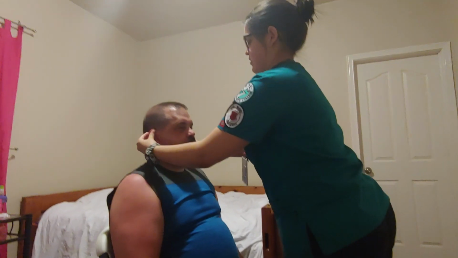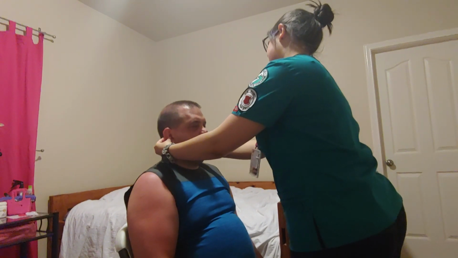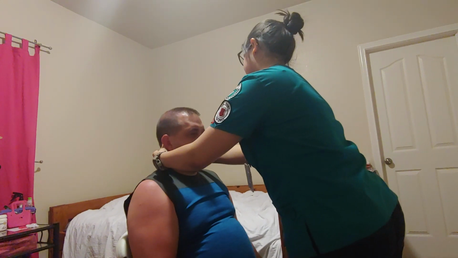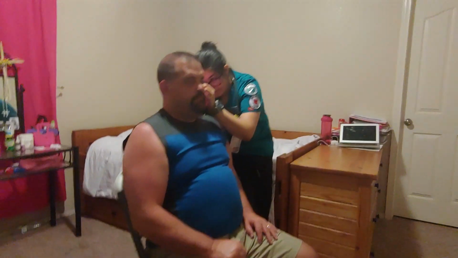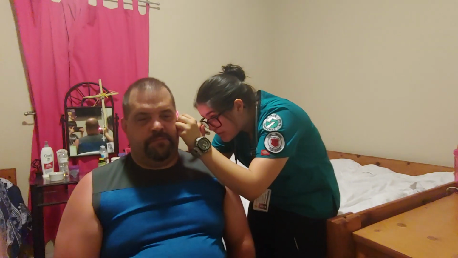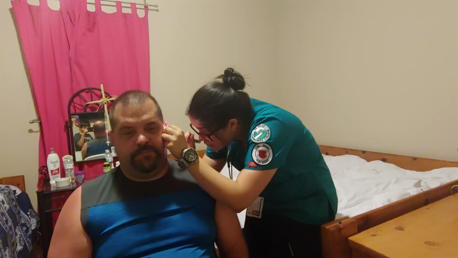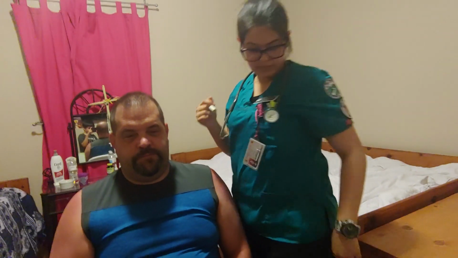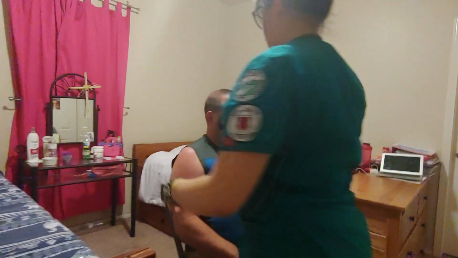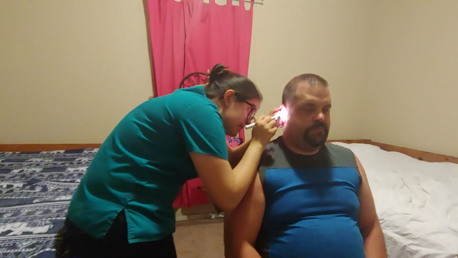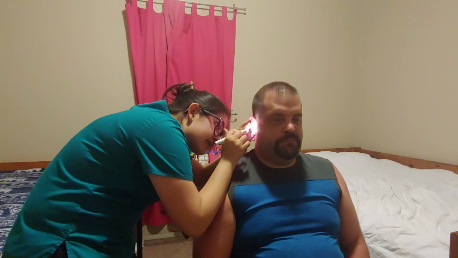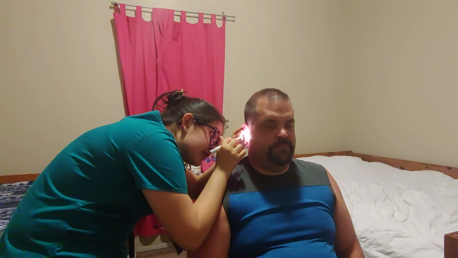Now I'm going to assess the ears. Ears are a normal size and shape. Normal temperature. Do you have any tenderness? No. No inflammation, redness, drainage, bleeding, some cerumen present. No lesions on either side.